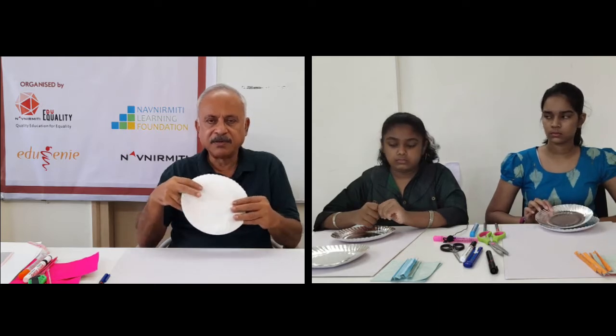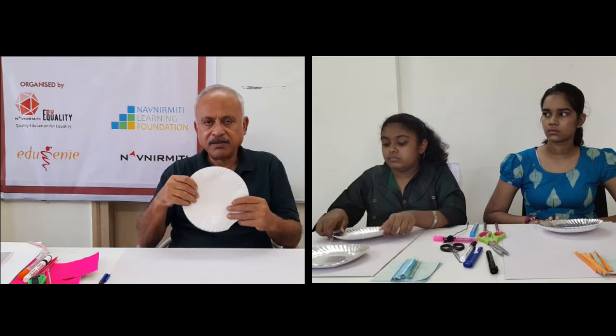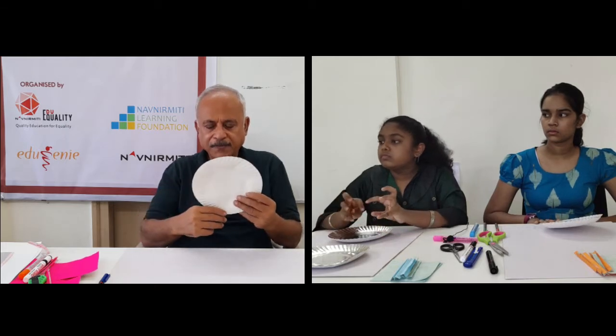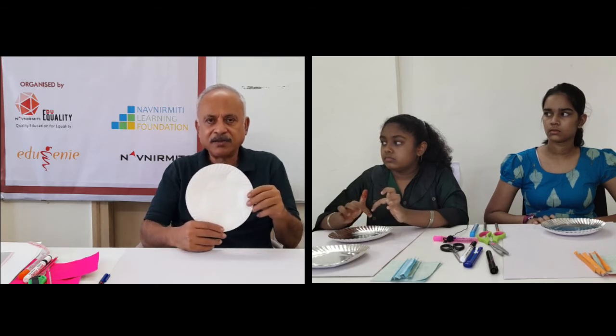Imagine that this circle here is a roti. Imagine that this is a chapati. Or if you are in South America, imagine that this is a tortilla or a naan.